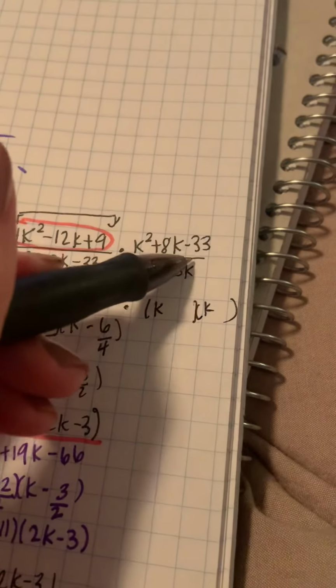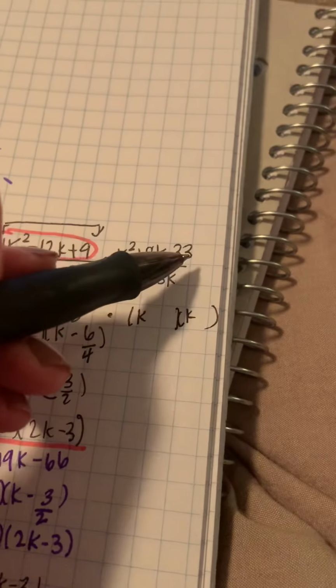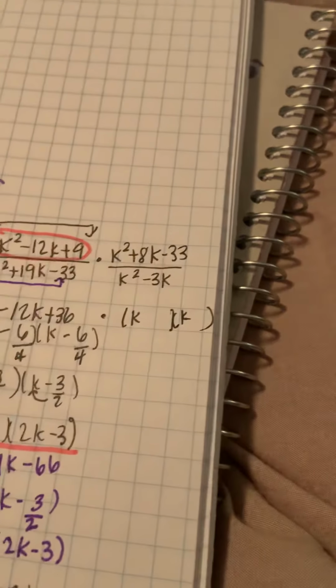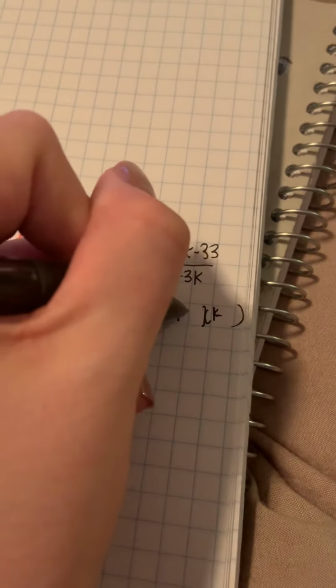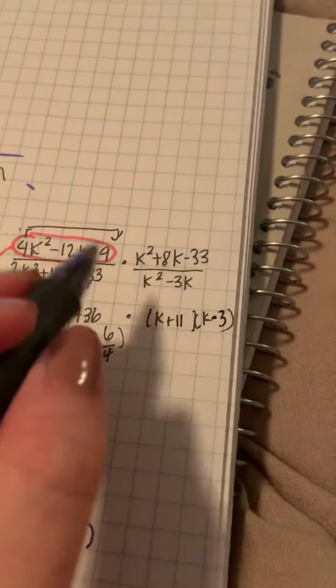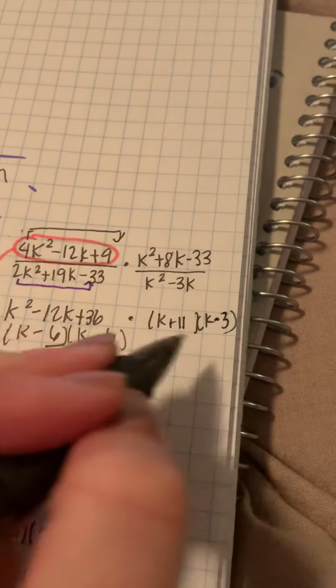What multiplies to give me 33? Well, I should immediately be thinking 11, right? Because that's a multiple of 11. So 11 and 3 will work. I'm going to do positive 11 and negative 3. Once again, if you need some help with factoring, let us know. Nothing to divide because I didn't slide anything.